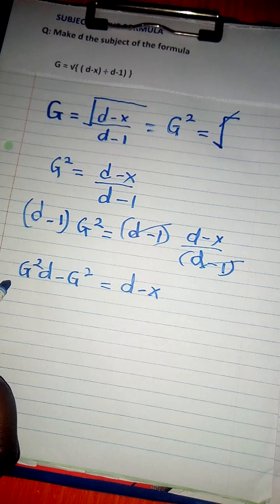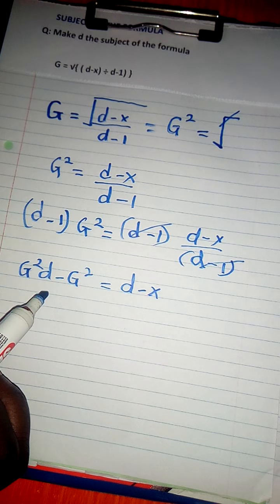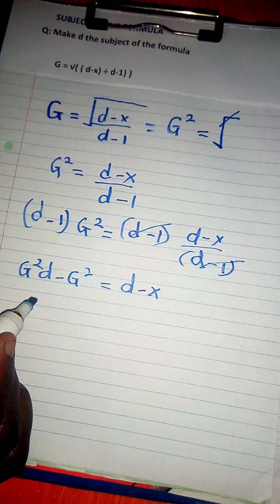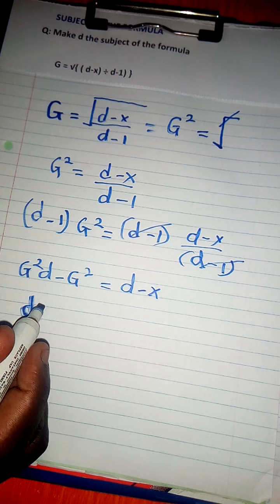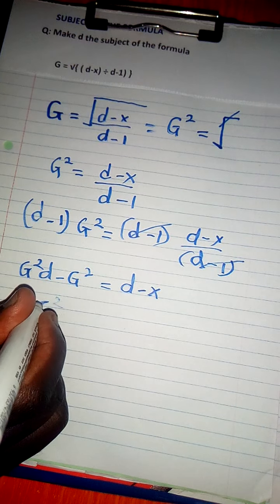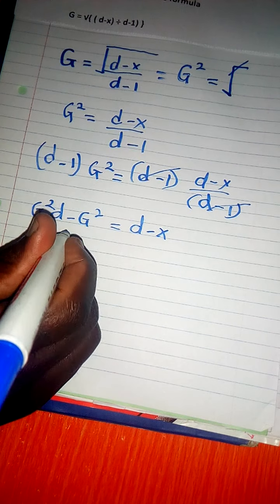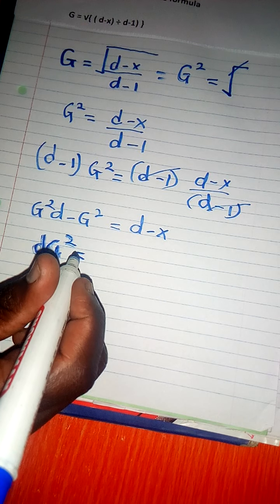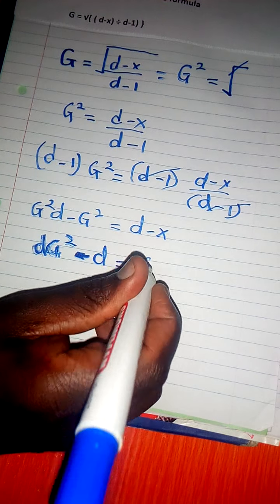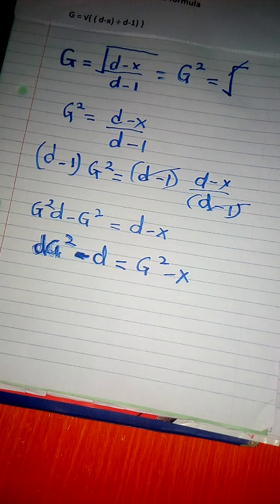In that case, we will have G squared D minus D is equivalent to G squared minus X. Can we now factorize the left hand side?